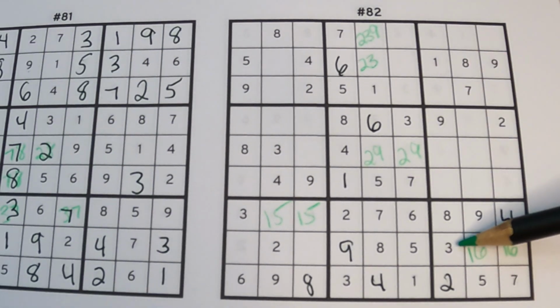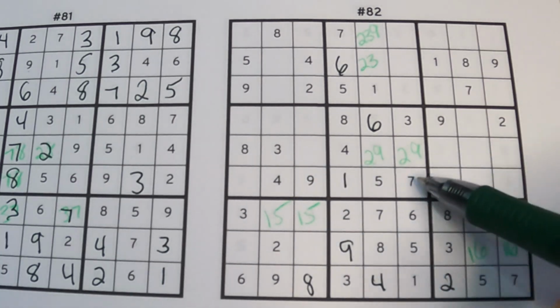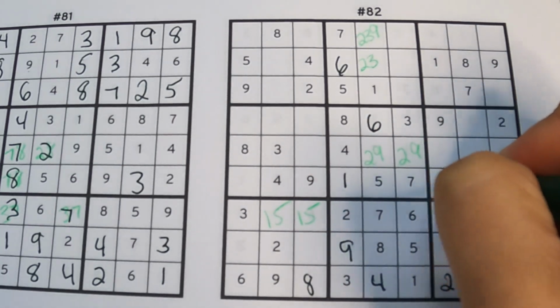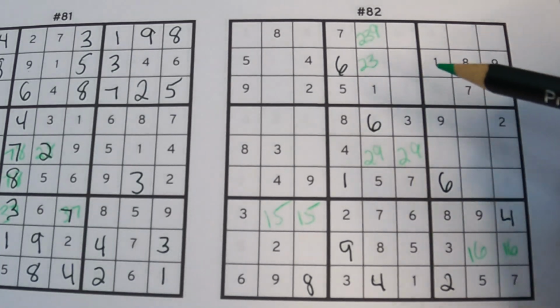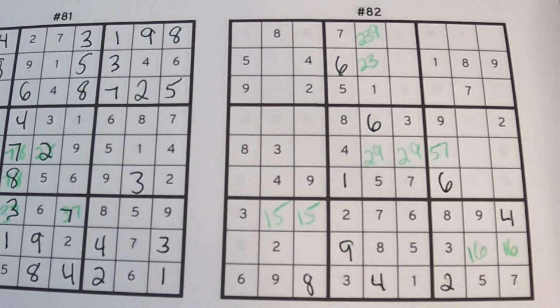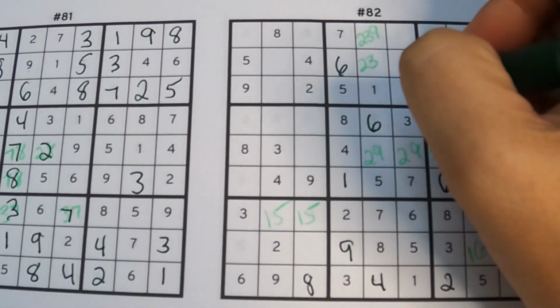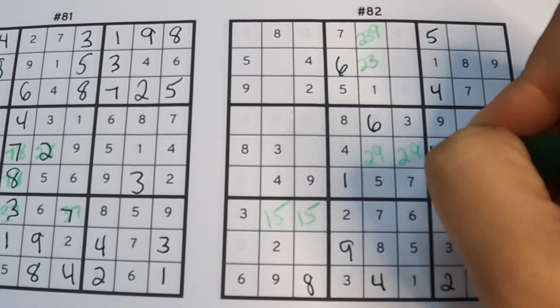For this column, we're missing 4, 5, 6, and 7. We've got 4, 5, and 7 here, so this is our 6. 4 here, so 5, 7. 5 and 7 here, so this is our 4. We've got a 7 here, so 5, 7.